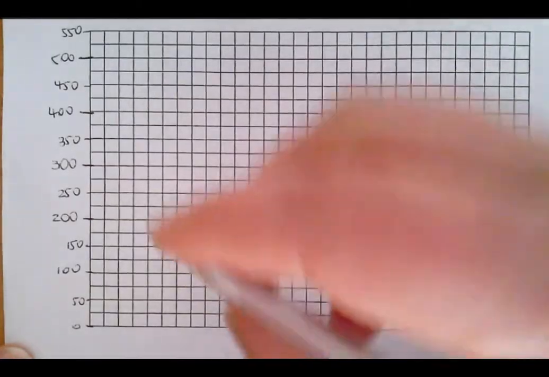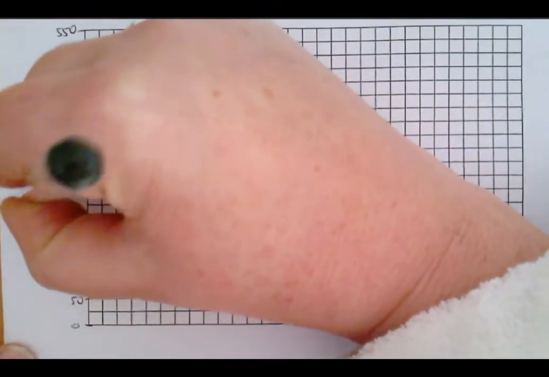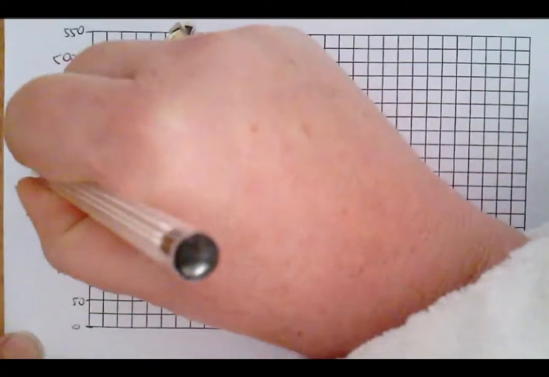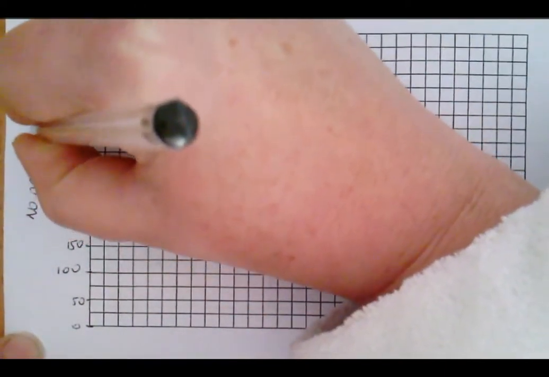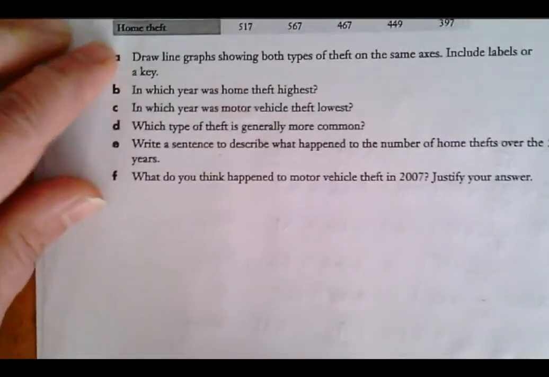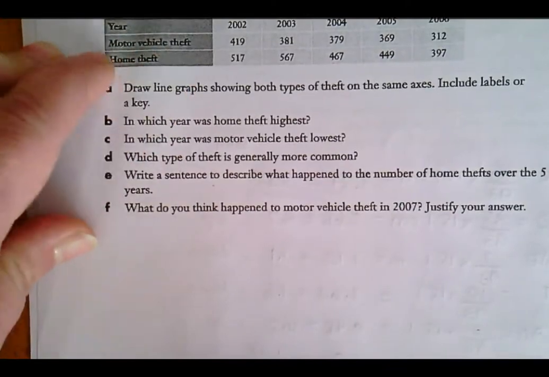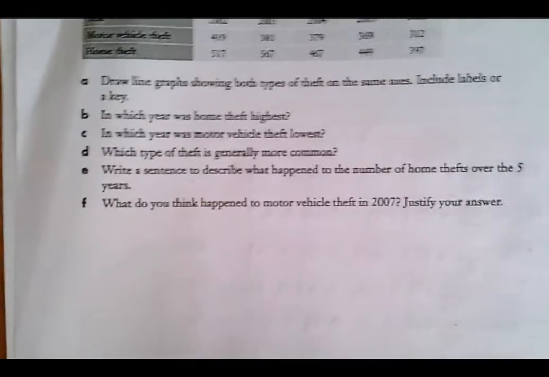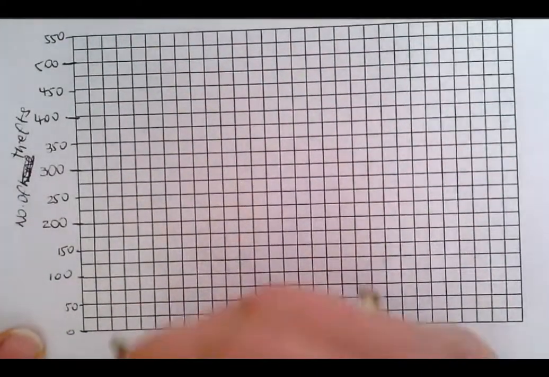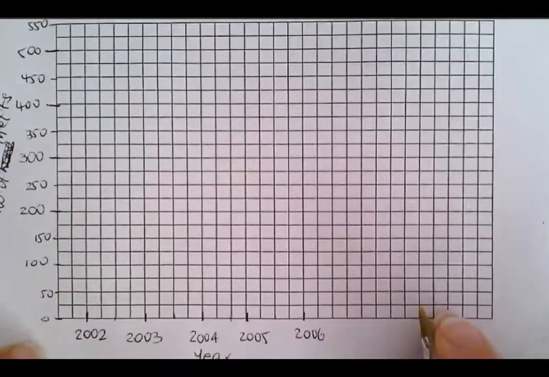Remembering to label our axes, the number of thefts, I'm just going to put thefts, because we've got two different types of thefts here that we want to plot. We've got motor vehicle theft and home theft, so we'll have to represent them maybe in different colours or with different types of lines, okay? And then we can just put the years down the bottom on the horizontal axis.